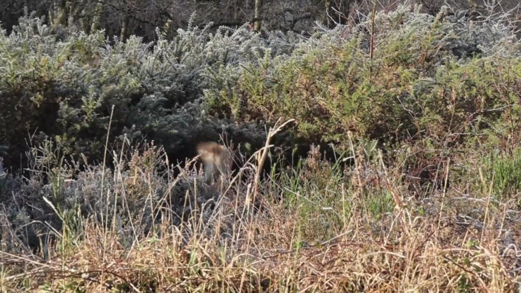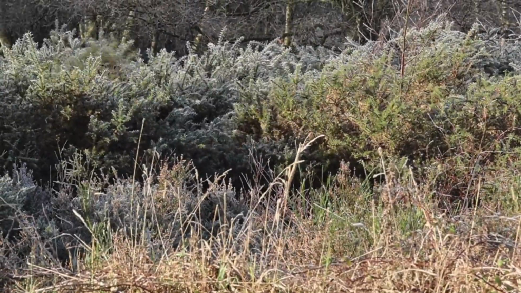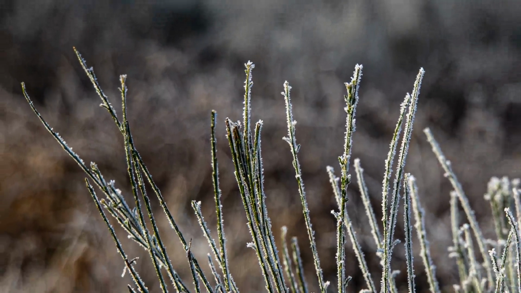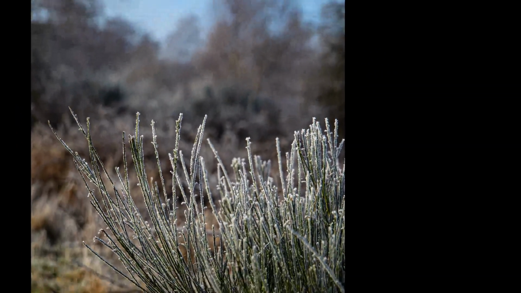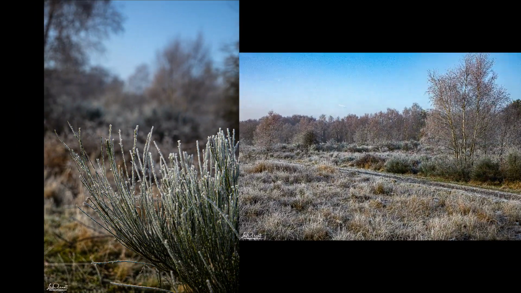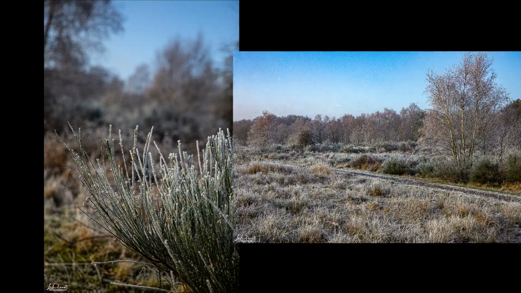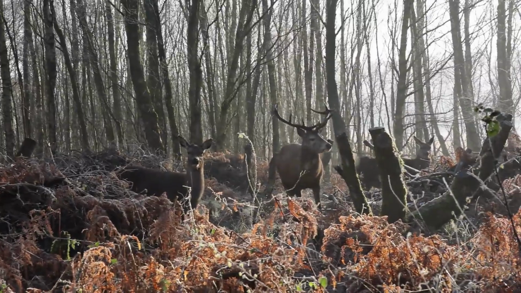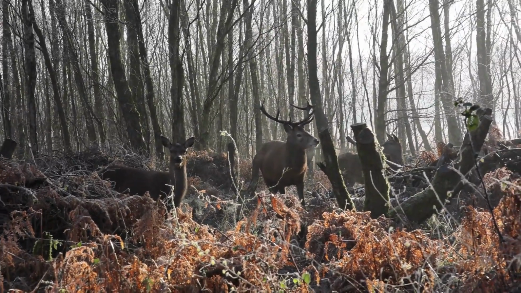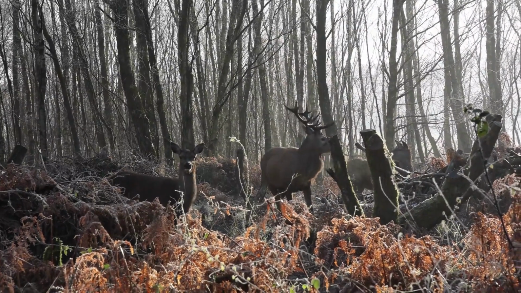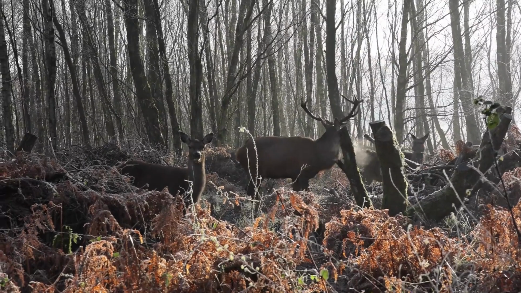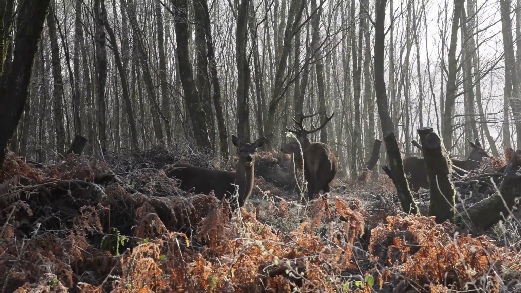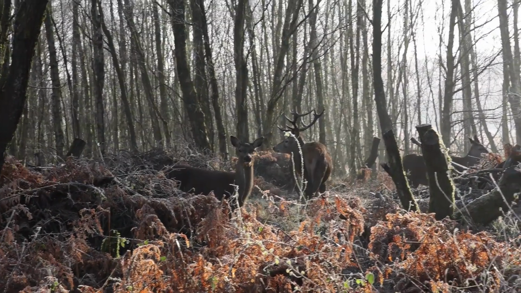I was just trying to push up through, they disappeared under the gorse there. What a beautiful animal. I don't want to spook them.